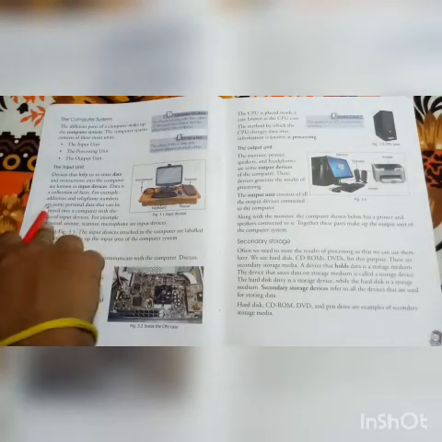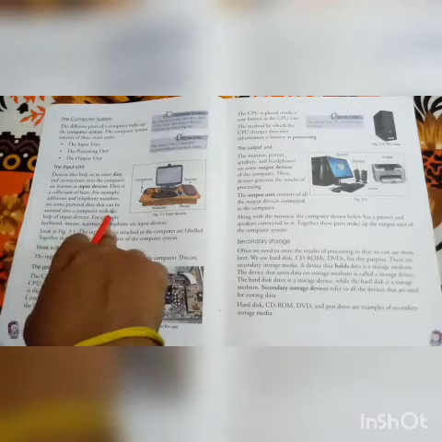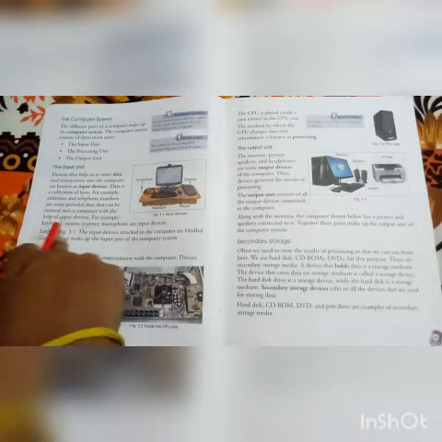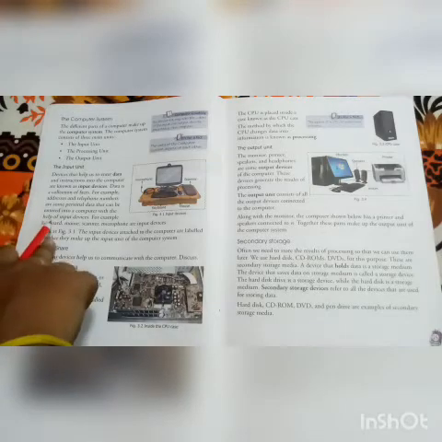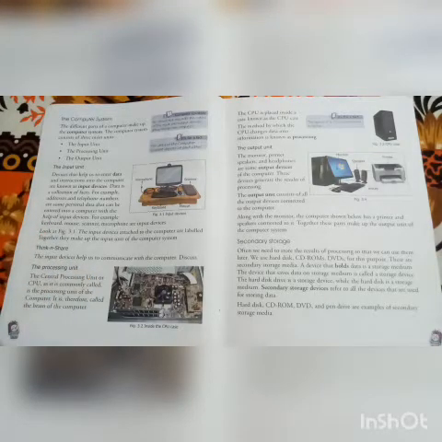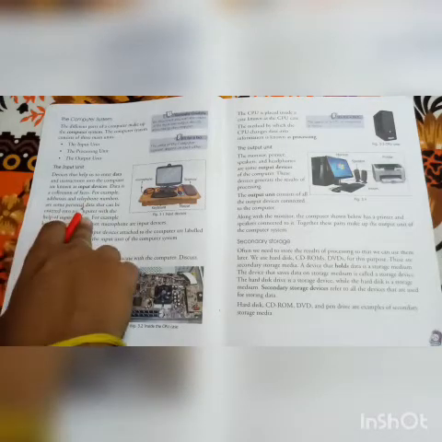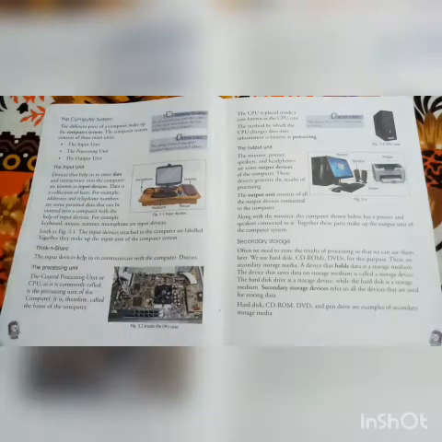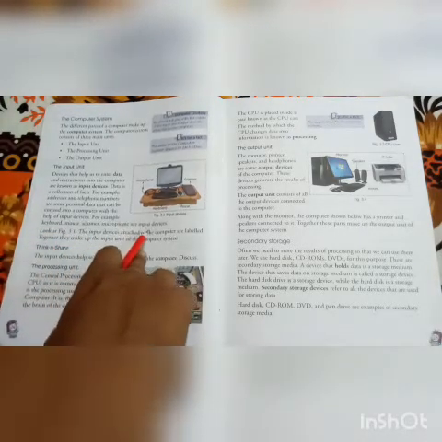For example, addresses and telephone numbers are some personal data that can be entered into a computer with the help of input devices. So students, now we understood that through an input device we can send any data. Like the example given here, addresses and telephone numbers are personal data. This type of data we can enter into a computer through input devices. For example, keyboard, mouse, scanner, microphone are input devices.